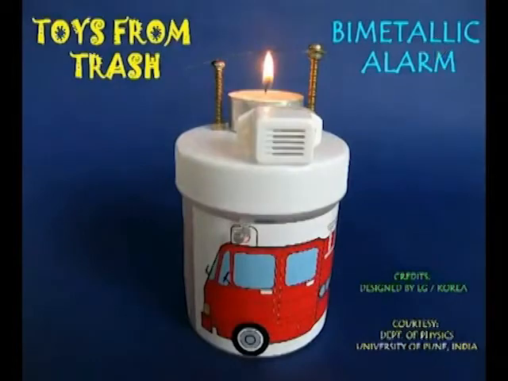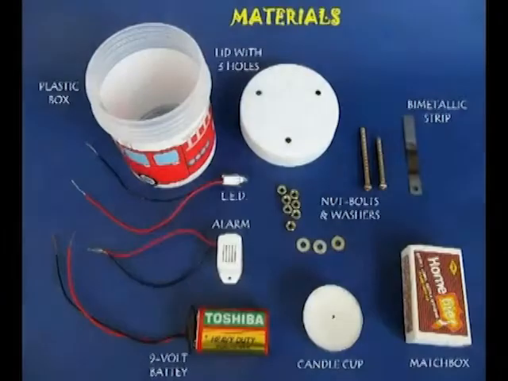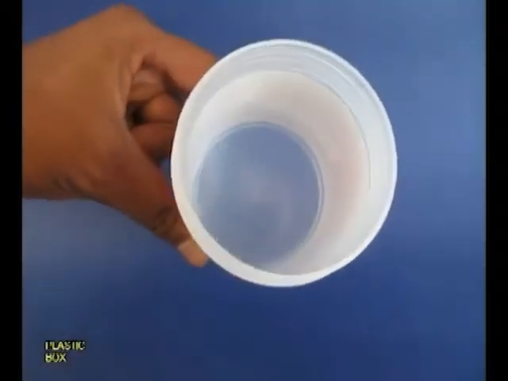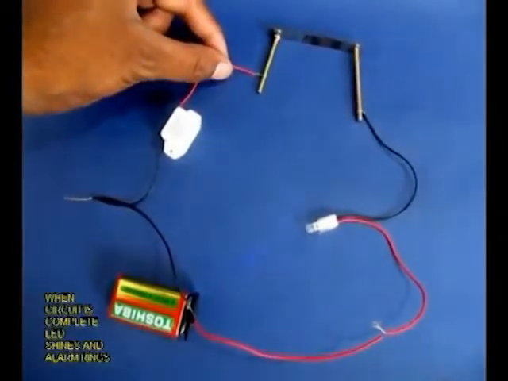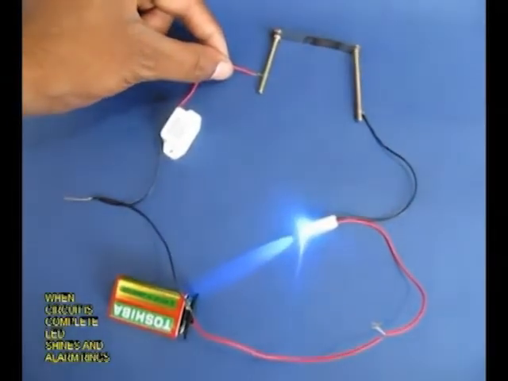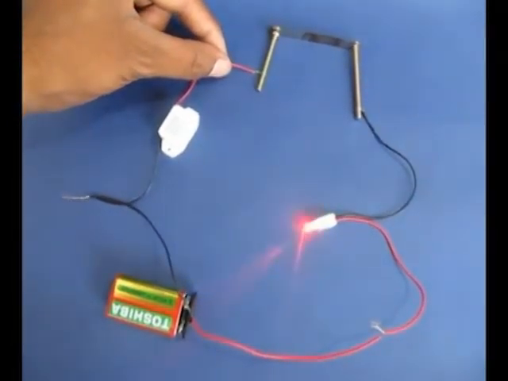This wonderful kit has been designed by LG of Korea. It's essentially a fire alarm, the heart of which is a bimetallic strip, and everything is mounted in this plastic box. Here is the circuit with the bimetallic strip, alarm, LED, and a battery. Once the circuit is completed, the alarm rings and the LED lights up.